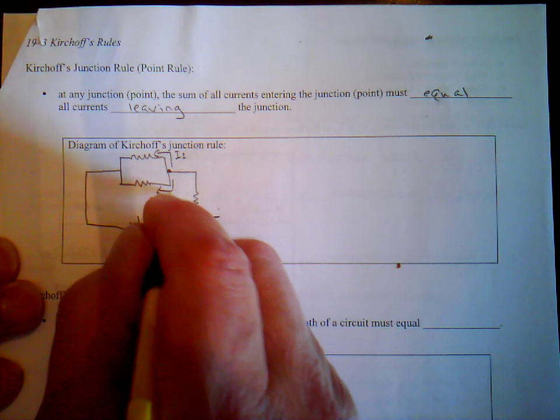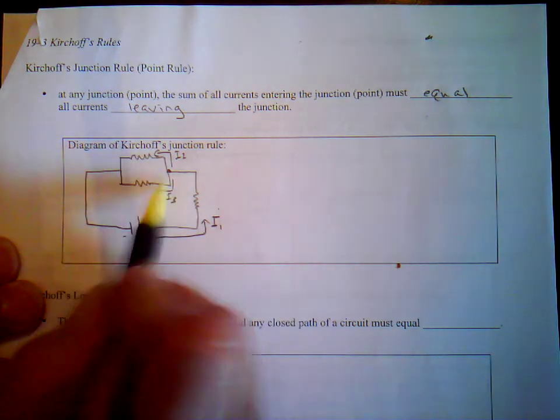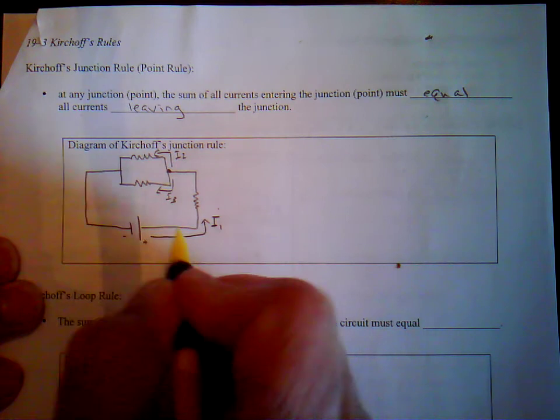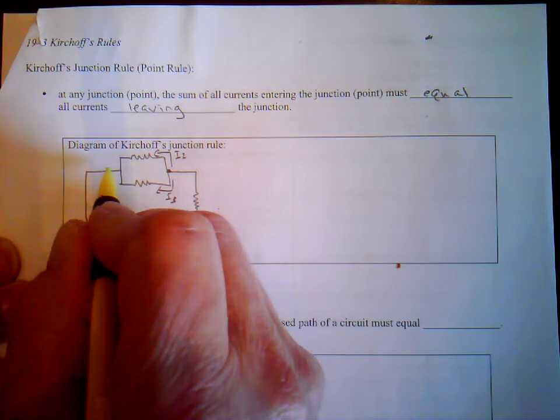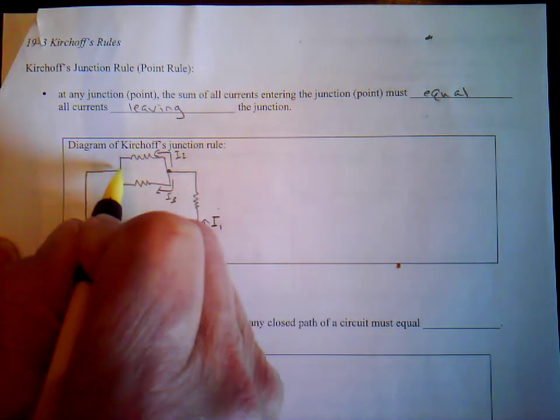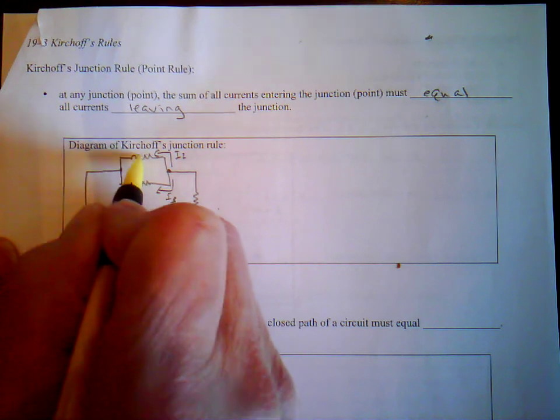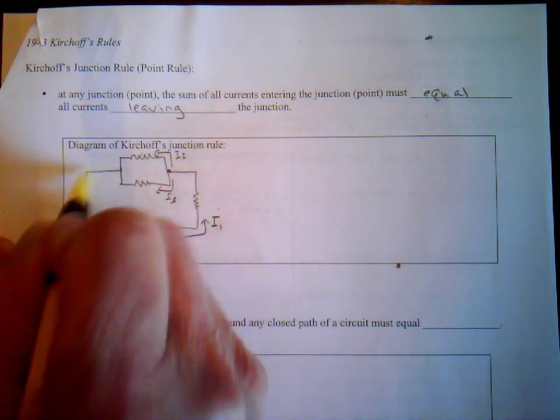So when the current hits here, some of the current will go up here. I'm going to call this current 2, and some of the current will flow through here, current 3. How much current flows through here and here depends on the resistors or the device in that circuit. So all the current going in must equal all the current going out. When we reach this node, I2 and I3 must add up to be I1.